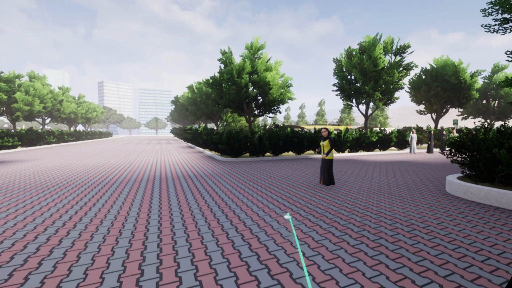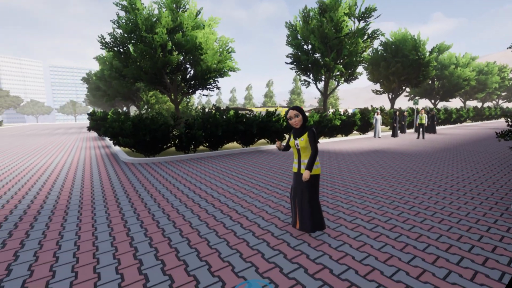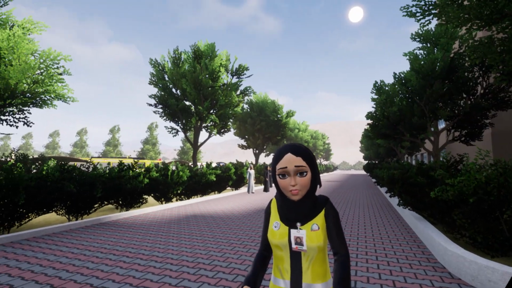Excellent work on reaching the assembly point. Follow the officer to complete your evacuation.